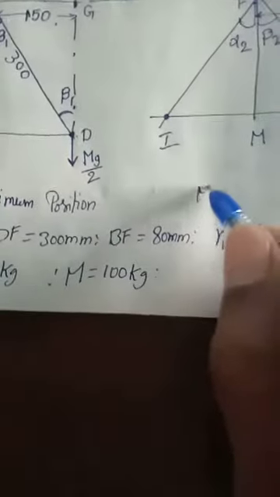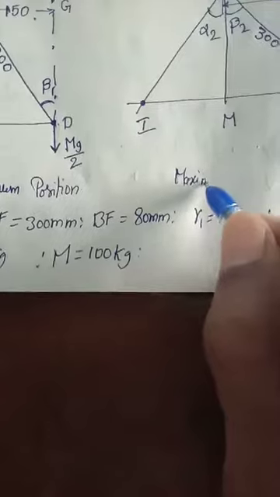Now here, how to solve this? First of all, let us find the minimum and maximum speed of the governor. So the minimum and maximum positions of the governor are here. Okay, so this is called the maximum position.